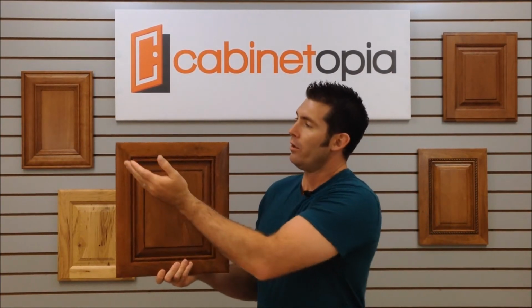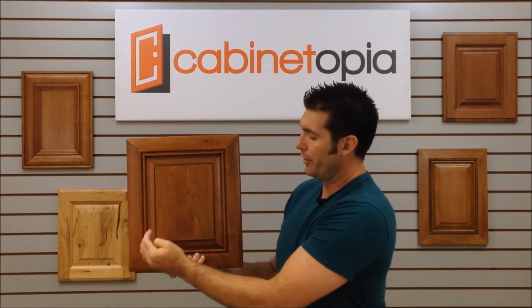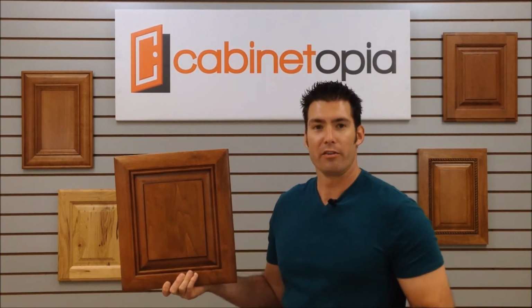There's also what is called a mitered door or a mitered angle. These are 45-degree angles where your stiles and rails meet up.